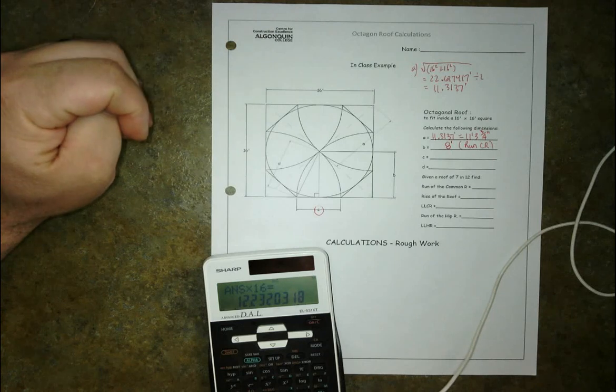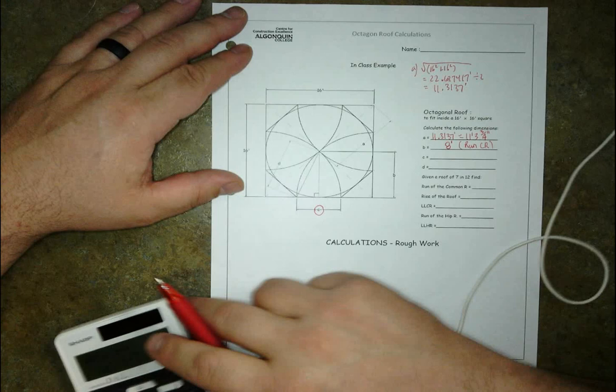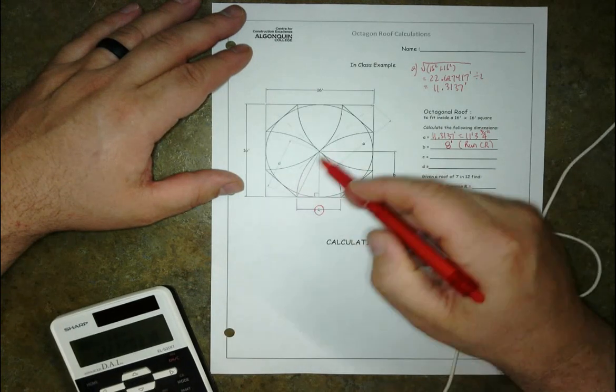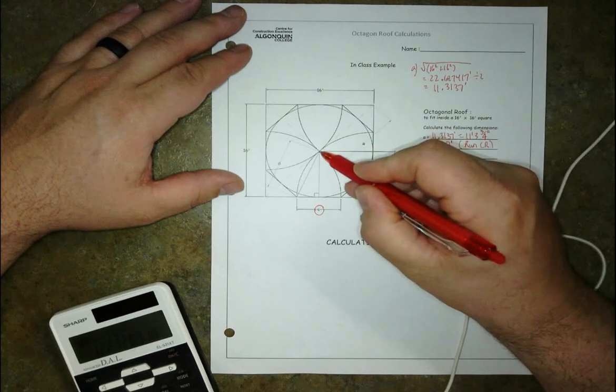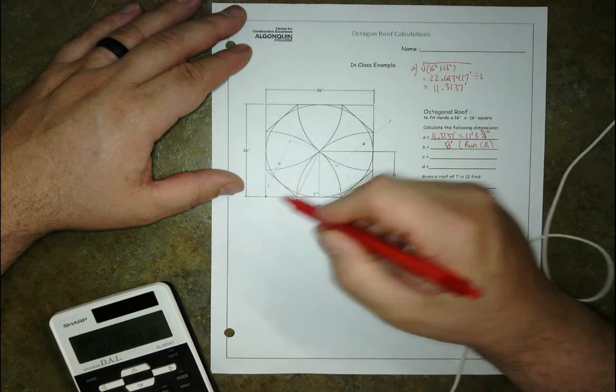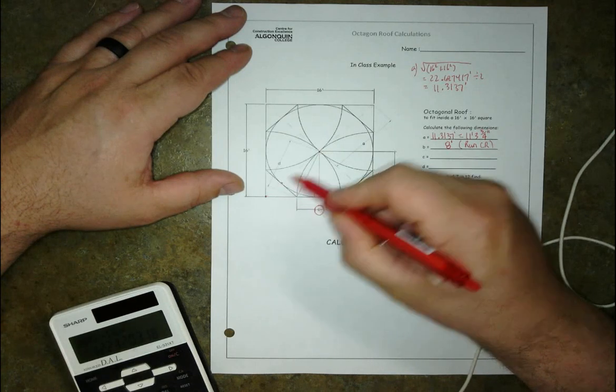Okay. C is the distance across the bottom there. So probably the fastest way to get that, without knowing any kind of tricks, is working off of the corner here. We looked at that yesterday in class. So we know the distance from there to there right now. We also know the distance from here to here as being 8 feet. That's probably the fastest way, right?